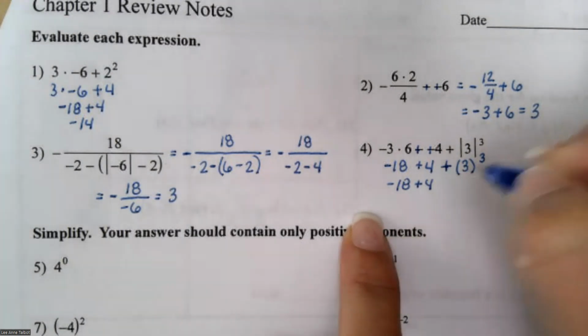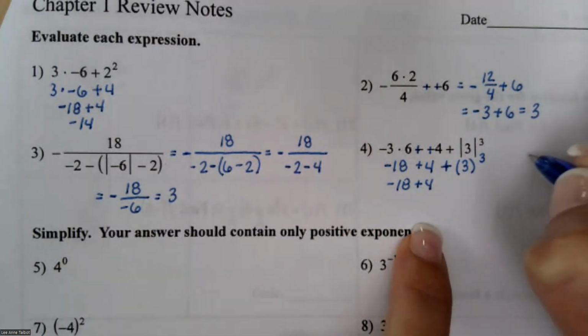Does anybody know what 3 times 3 times 3 is? 27. Beautiful.